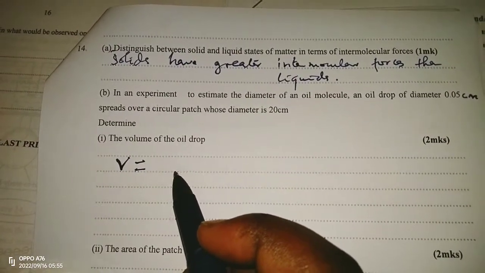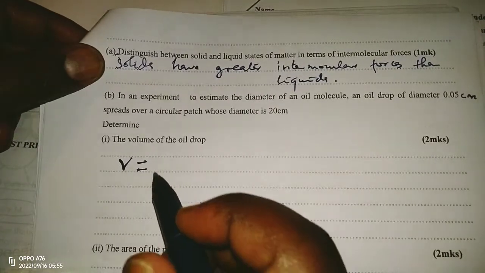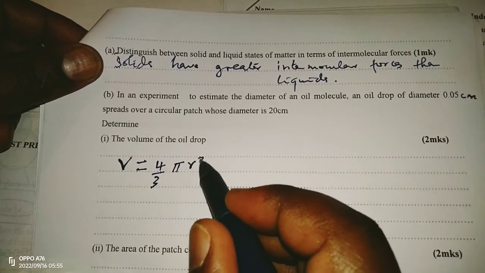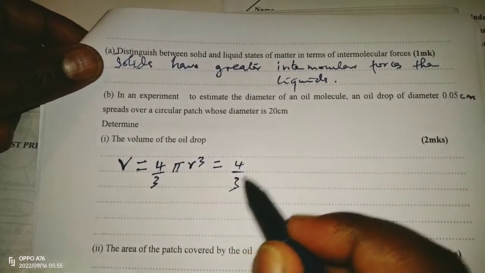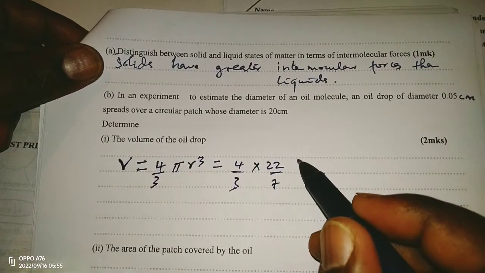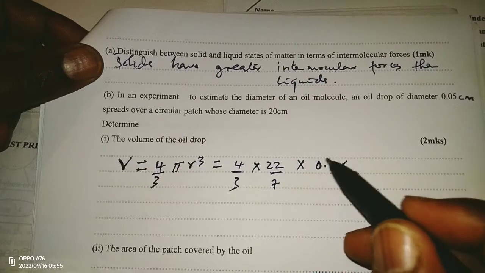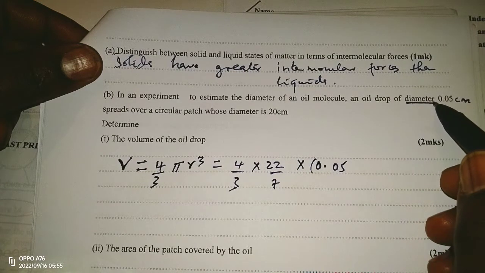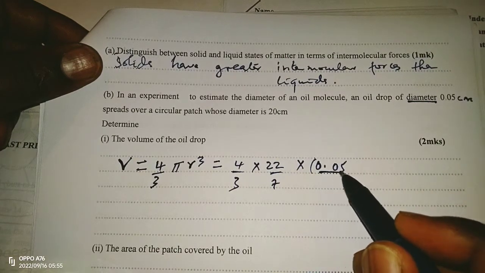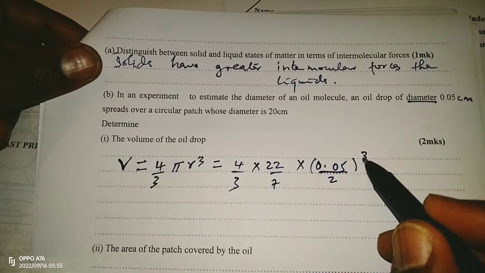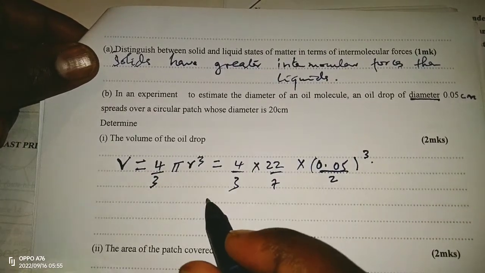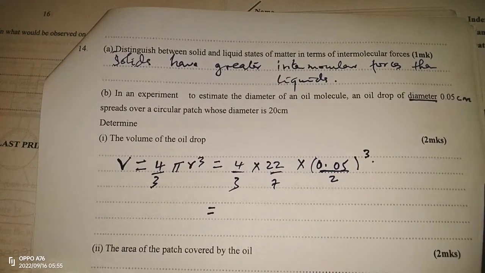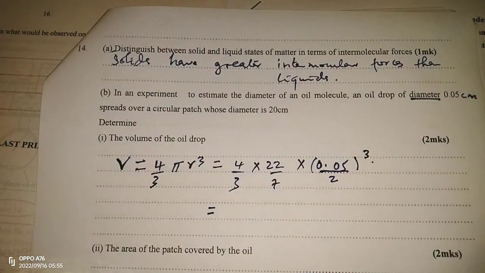Therefore, if the volume of a spherical object is being determined, then we apply the formula 4 over 3 pi r cubed. So 4 over 3 pi r, which is 0.05, cubed. But before we cube, we should know that this one has been given as a diameter. Therefore, we make it a radius by dividing it by 2. And now we cube it. So let's look at the answer when we use the calculator.